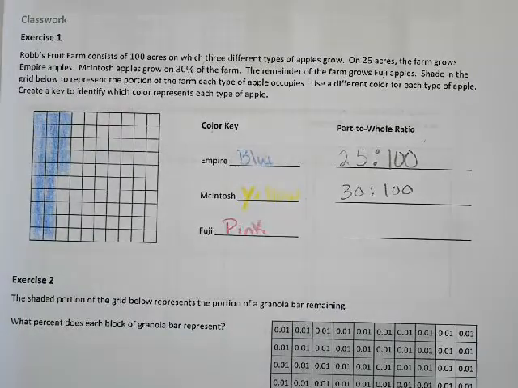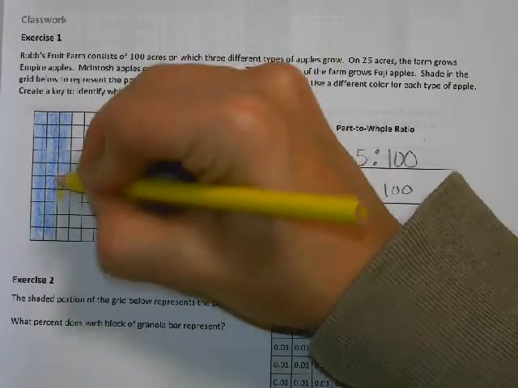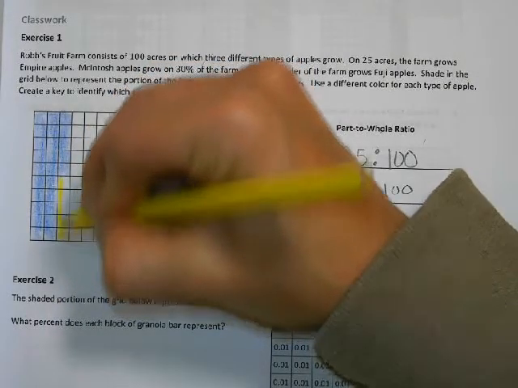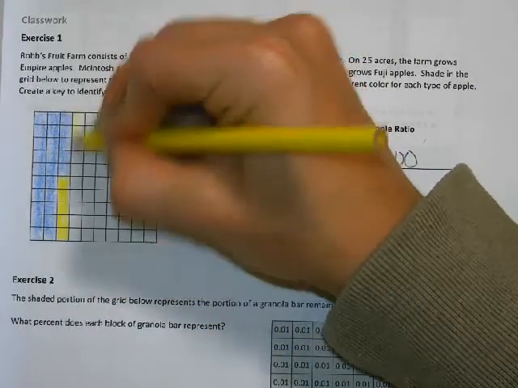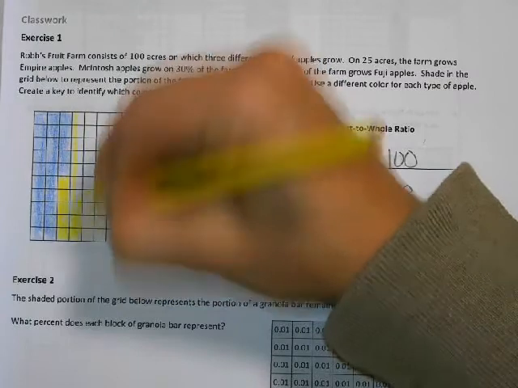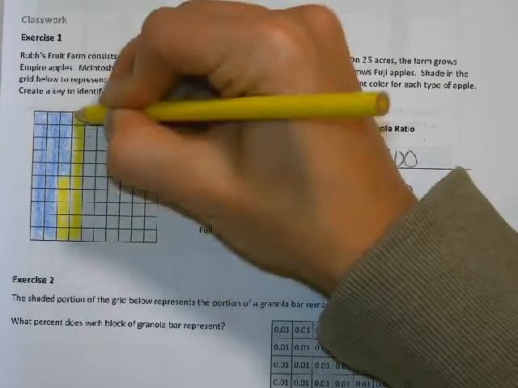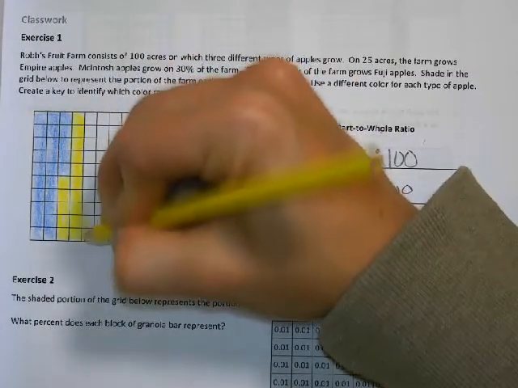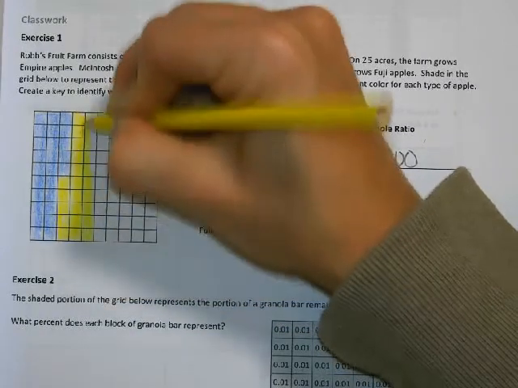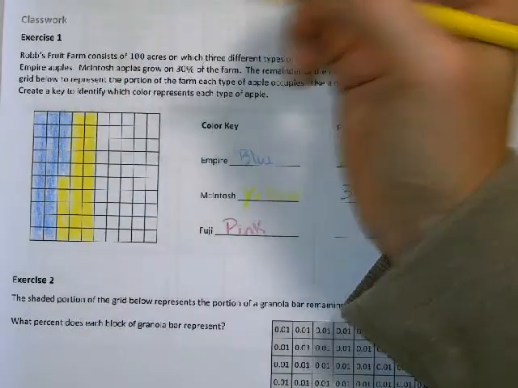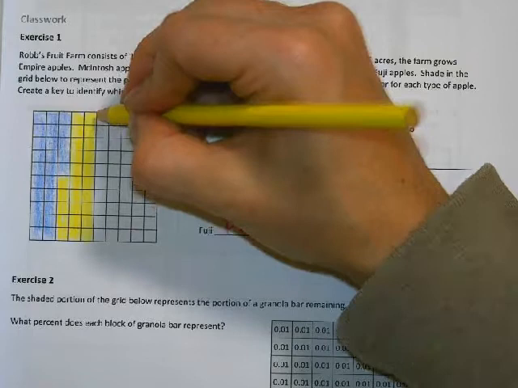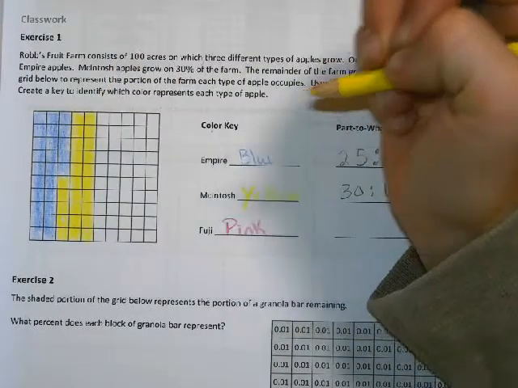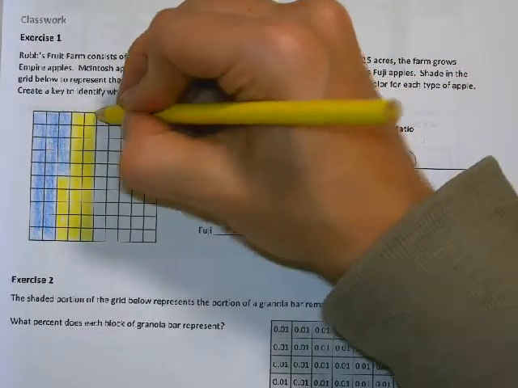And then my Macintosh, which I decided to do in yellow, is 30. So that's 5 plus 10 more would be 15. Plus 10 more would be 25. And 10 more, well, I can't do 10 more. That's 25. I have to get to 30. I have to do 5 more.